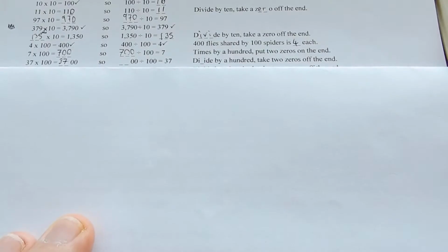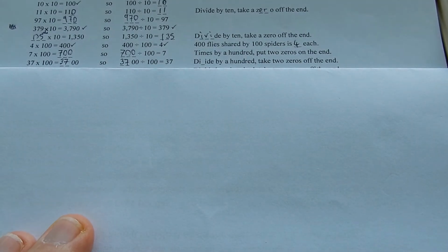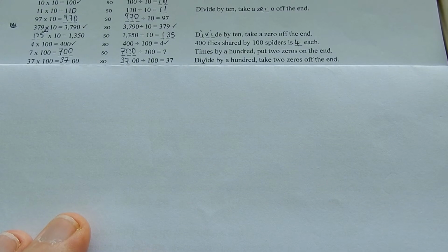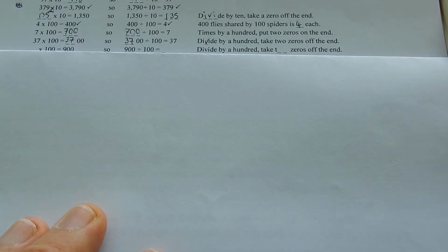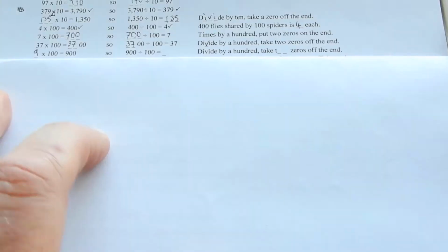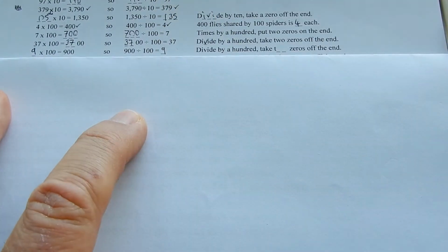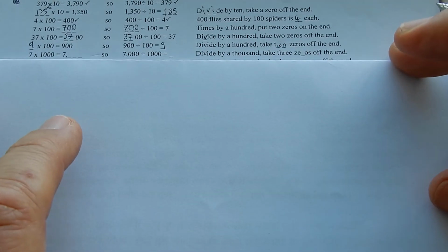37 times 100. In America, that's called 3,700. In England, 3,700. 3,700 divided by 100 is 37. Yeah, take 2 zeros off. Divide by 100, take 2 zeros off the end. Yes, as long as there are 2 zeros. No, those ones go harder ones later. Something times 100 is 900. Oh, 9 times 100 is 900. So 900 divided by 100 gives you back the 9. Divide by 100, take 2 zeros off the end.